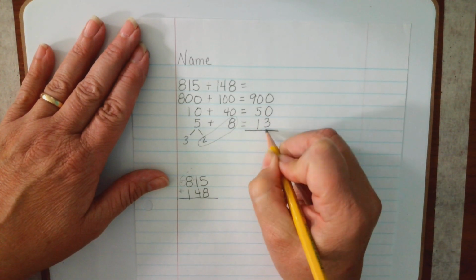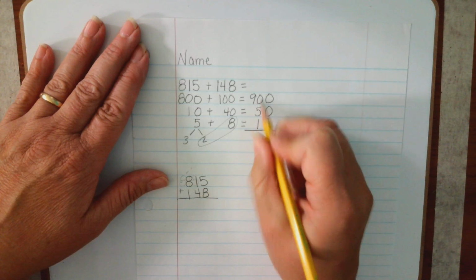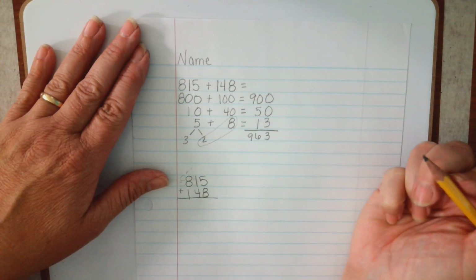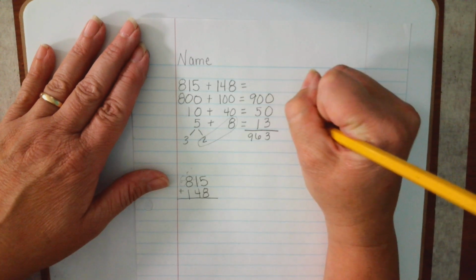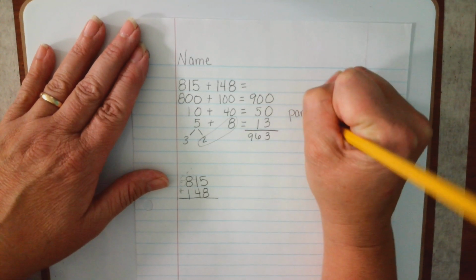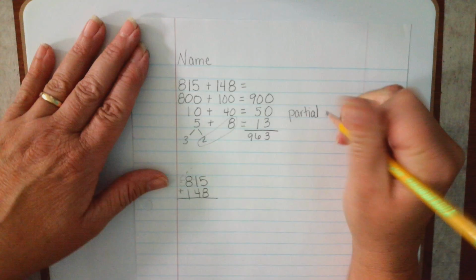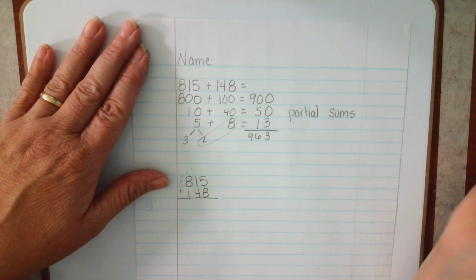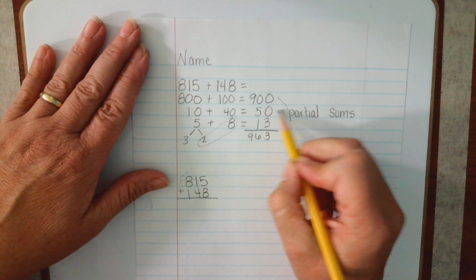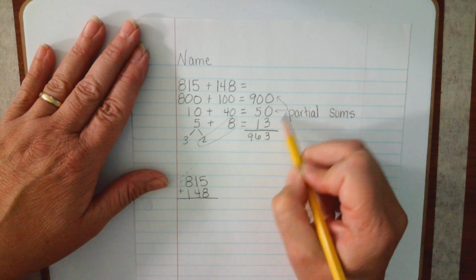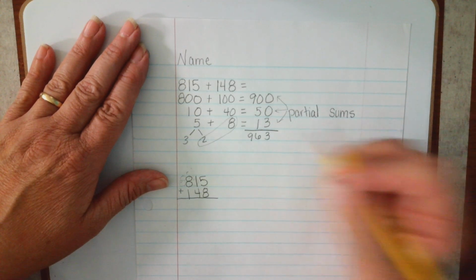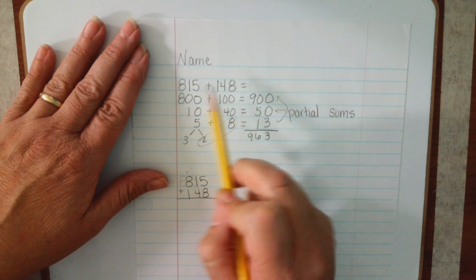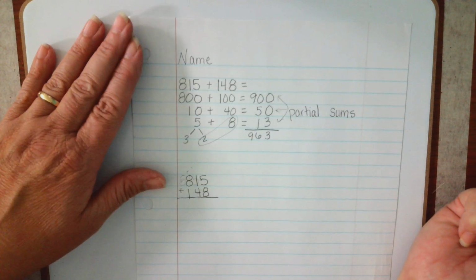And now I made sure to line my ones up, so I have 3, I have 6, and I have 9. So when I add up my partial sums, that's what these are, my answer would be 963 for 815 plus 148.